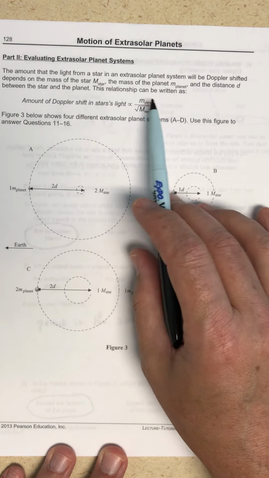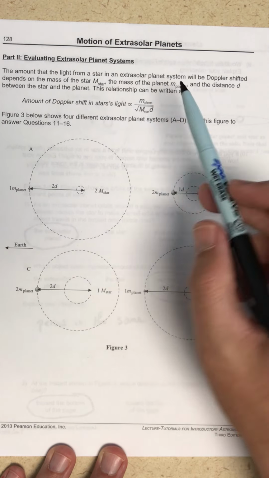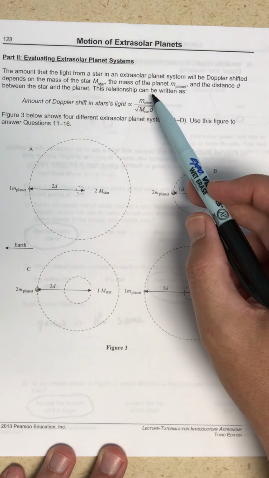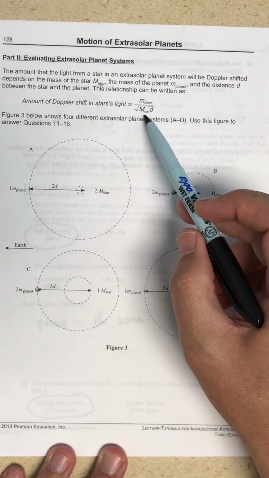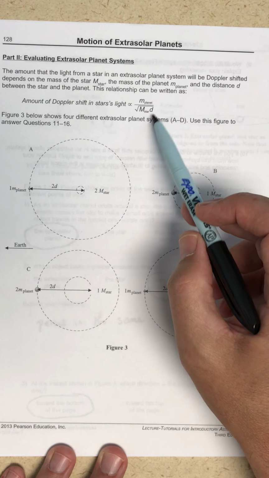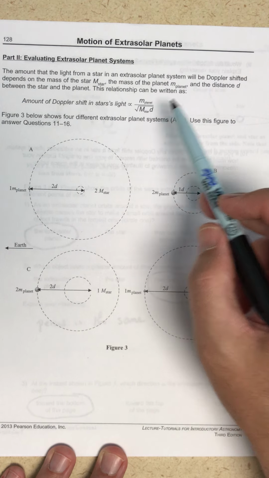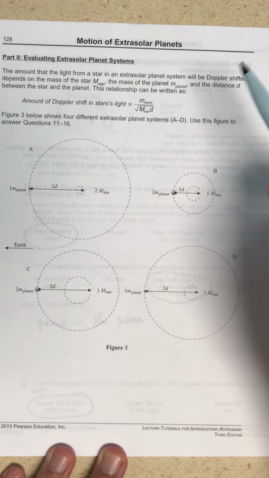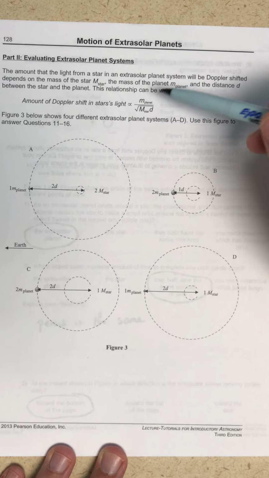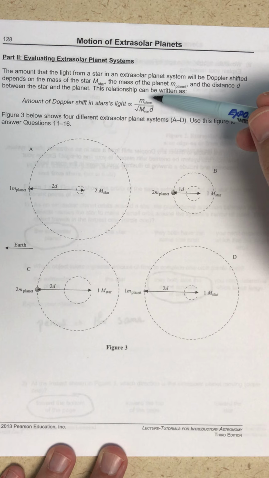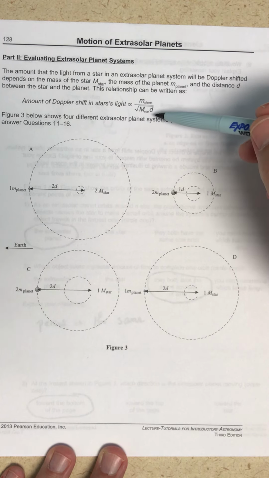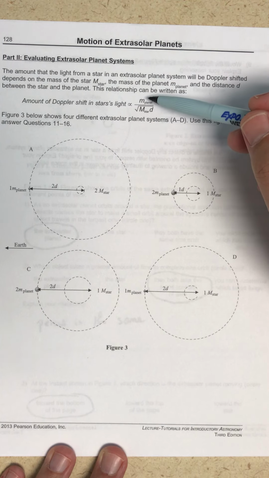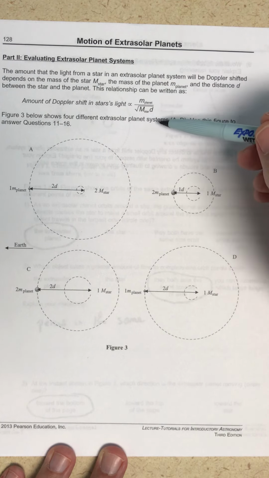And this relationship can be written out as the amount of Doppler shift proportional to the mass of the planet, inversely proportional to the square root of the mass of the star, and inversely proportional to the square root of the distance between the planet and the star. So you get the biggest signal for a high mass planet, low mass star, and they are close together. So I need to make mass of planet big, mass of star small, and the distance between them small.